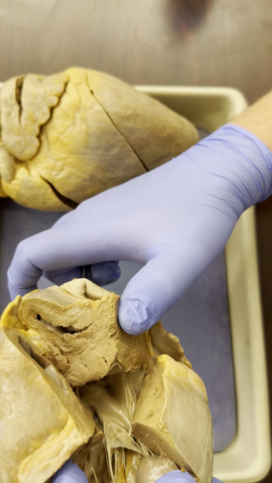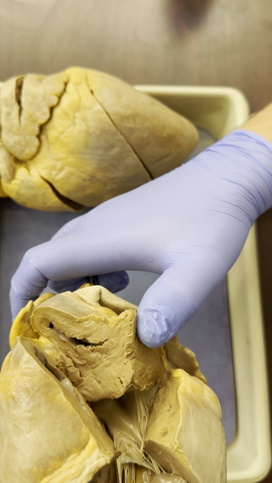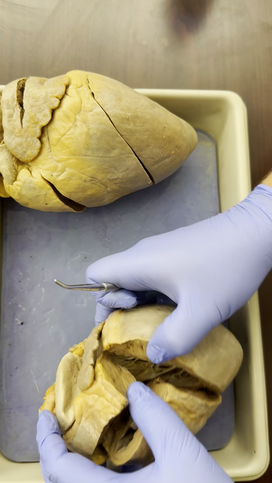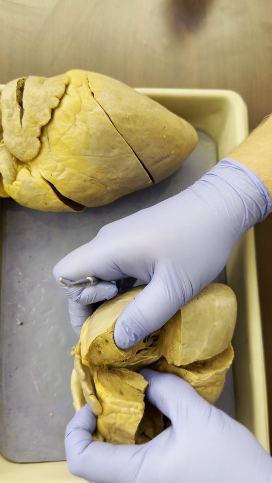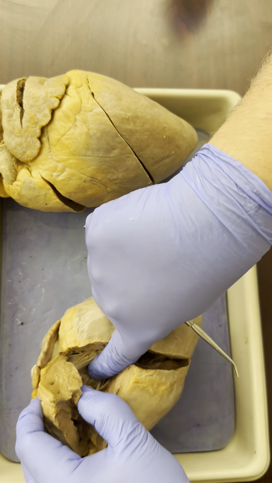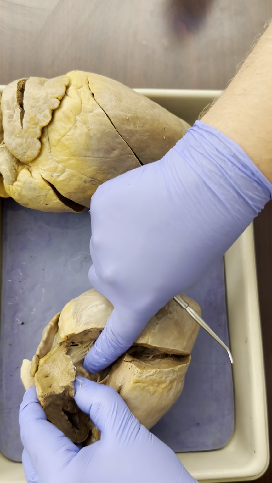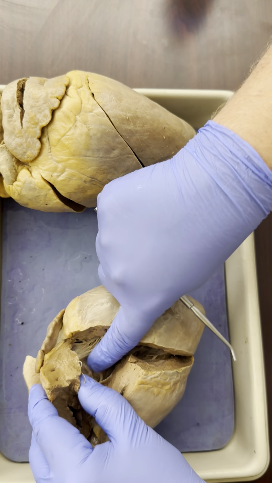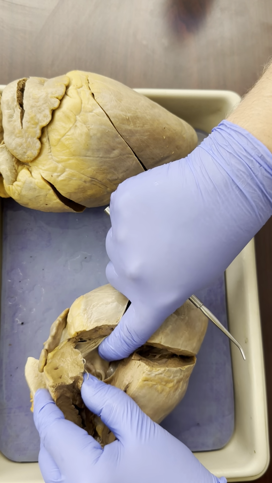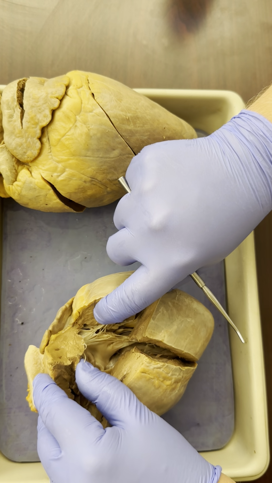So that is the aortic semilunar valve. And then in between the left ventricle and the left atrium, this membrane right here is the left AV valve, the mitral valve, the bicuspid valve.